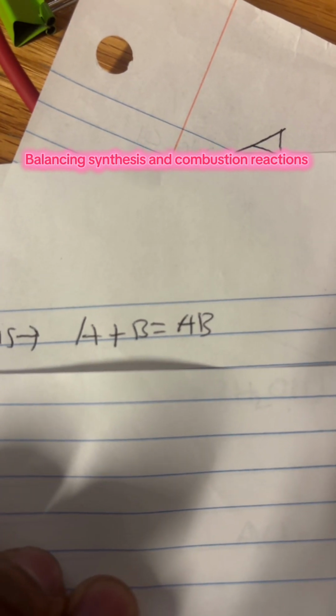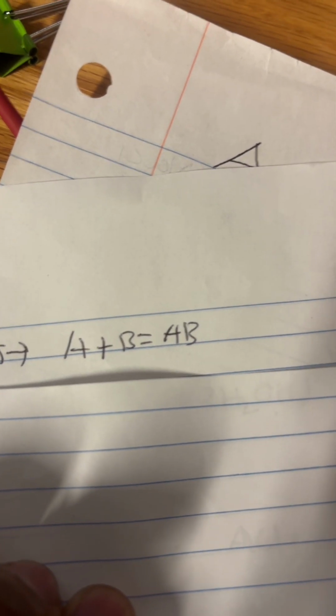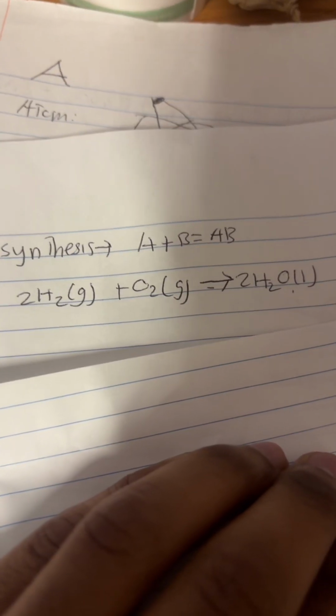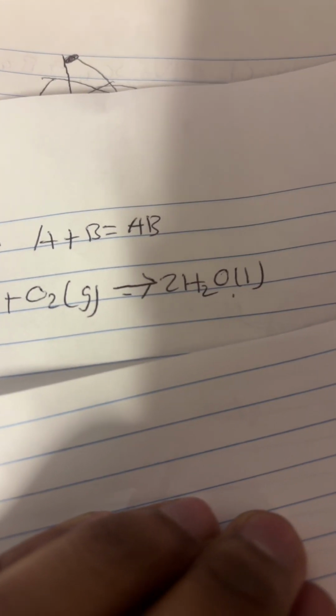Next, we will talk about balancing a synthesis and a combustion reaction. For a synthesis reaction, the equation will consist of two simple elements used to combine and make a more complex element. So in this situation, after balancing the oxygen atoms and balancing the hydrogen atoms, we come out with H2O.